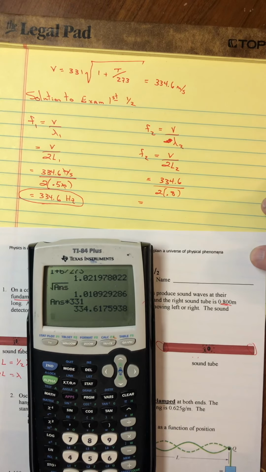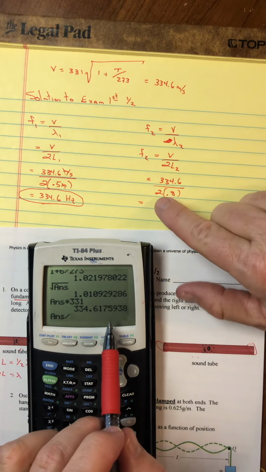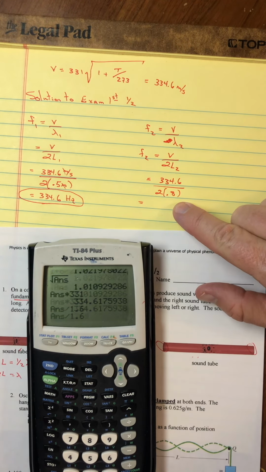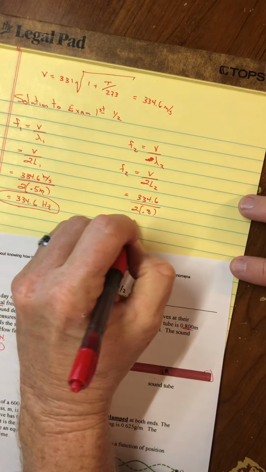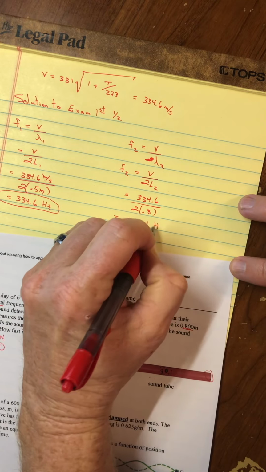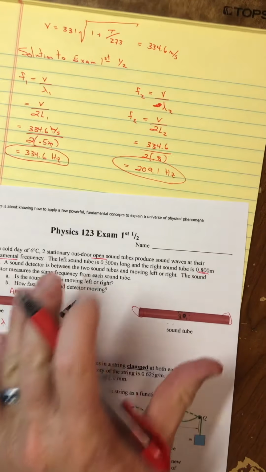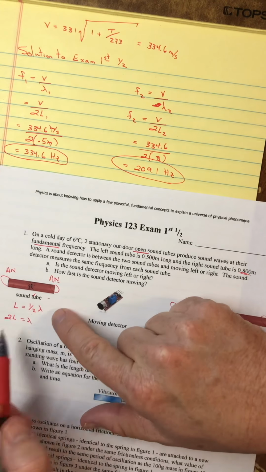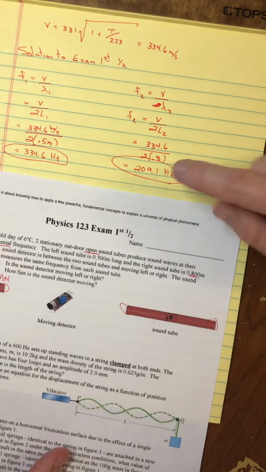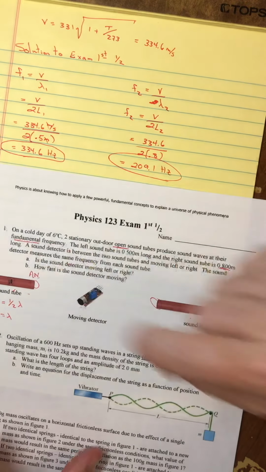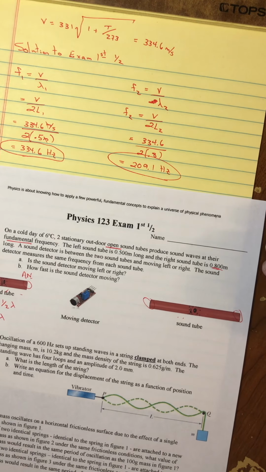I guess I have it in my calculator already: 334.6 divided by 1.6, and that would be 209.1. And that makes it fit really well. One of the things I hopefully emphasized was that smaller objects tend to produce higher frequencies than bigger objects. So sure enough, the bigger object has a lower frequency than the smaller object. Okay, so those are the two frequencies.